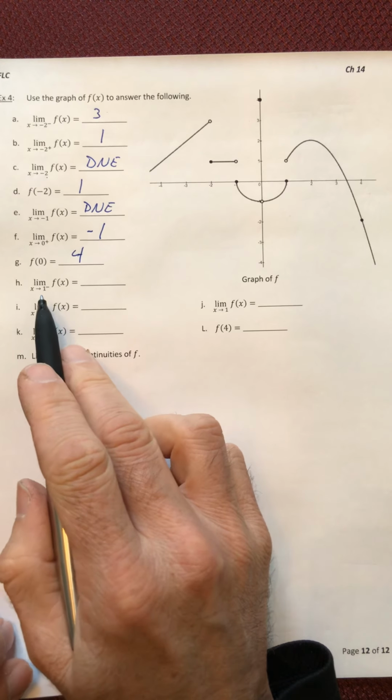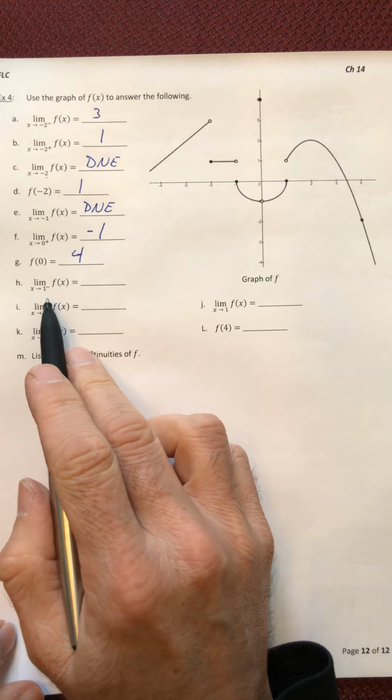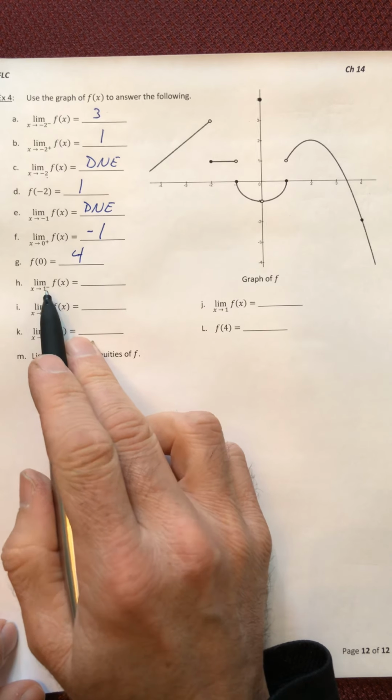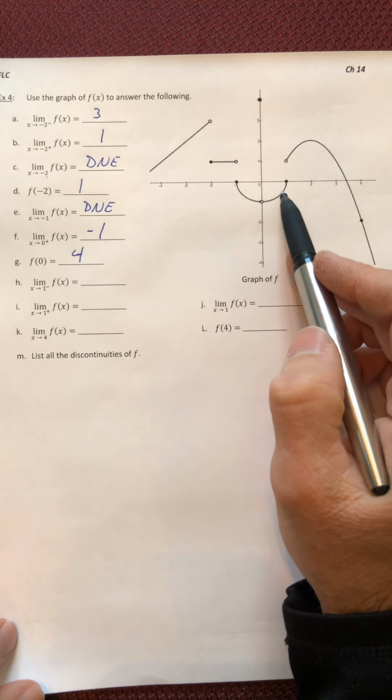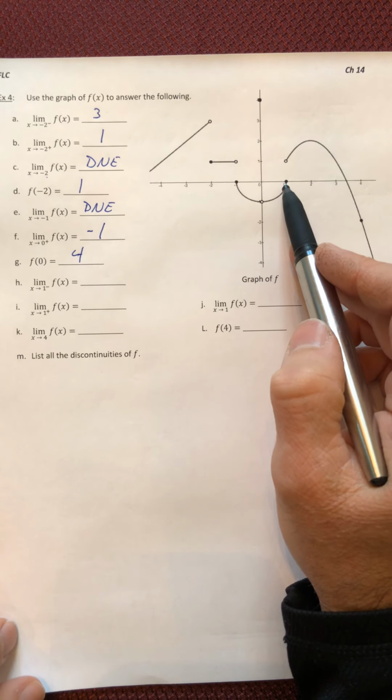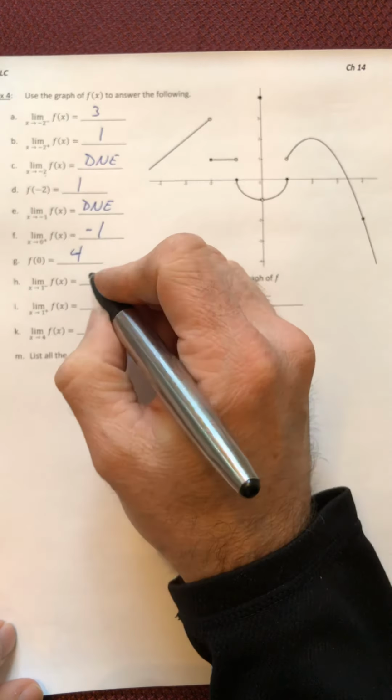All right, let's keep going. So the limit as x approaches 1 from the left. So you come to 1, and it looks like you're approaching y is equal to 0.